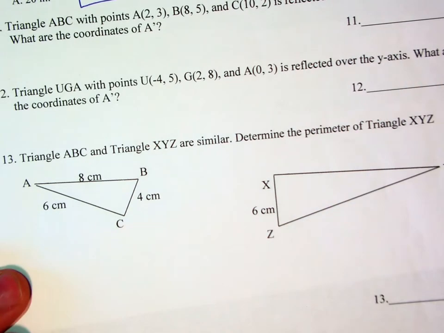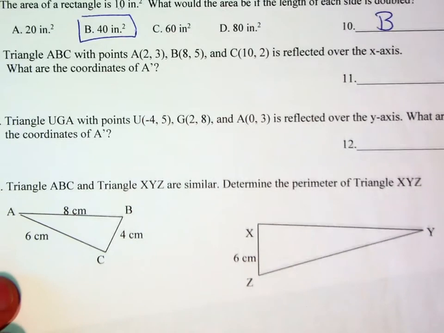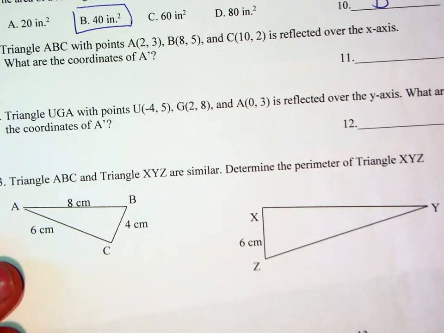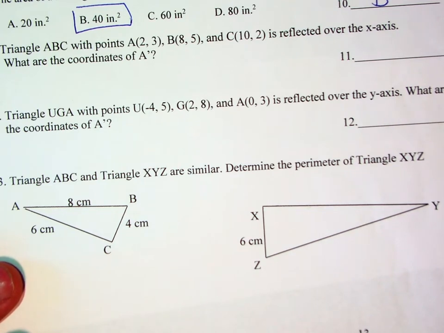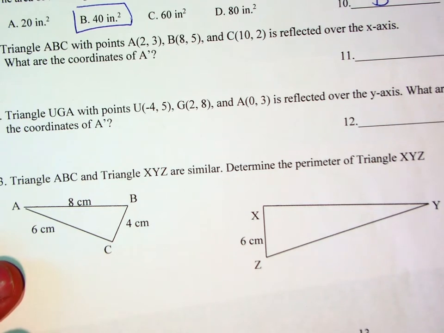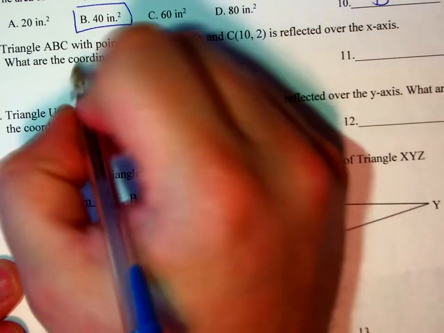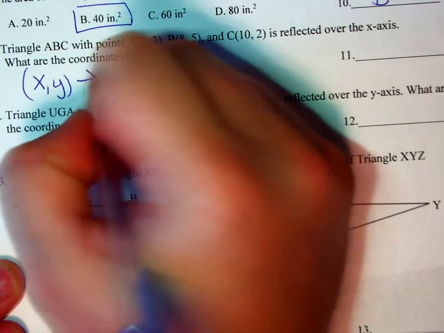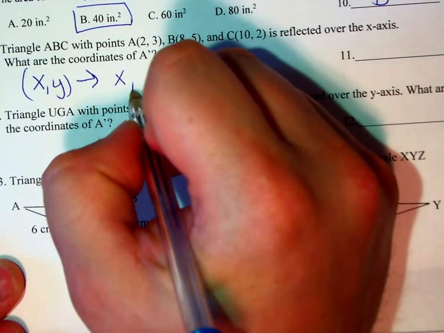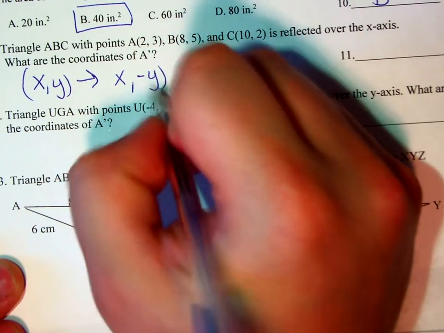Number 11, triangle ABC with points (2, 3), (8, 5), (10, 2) is reflected over the x-axis. What are the coordinates of A prime? Well, in order for us to determine A prime, we need to remember our rule for a reflection over the x-axis. And we use the rule (x, y) transforms to (x, -y).